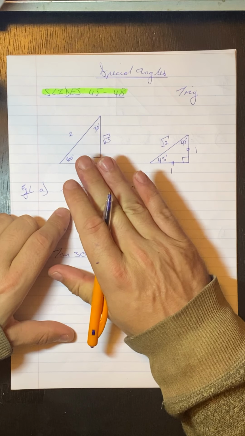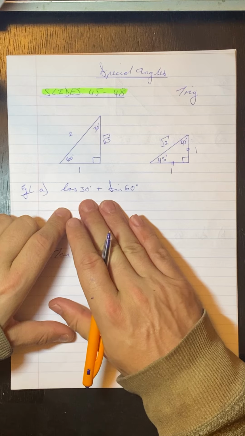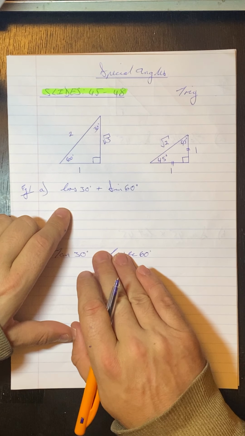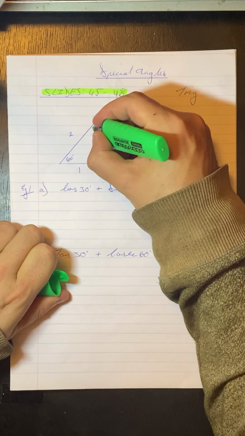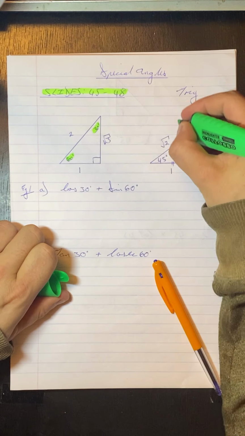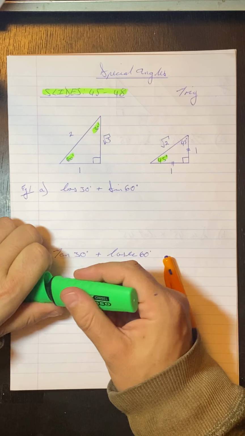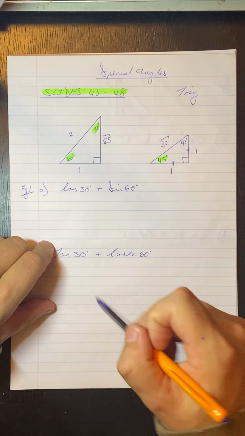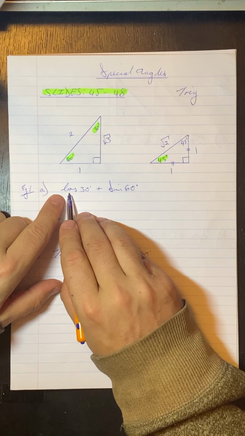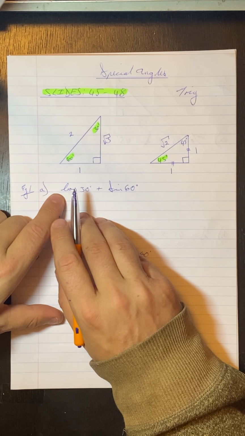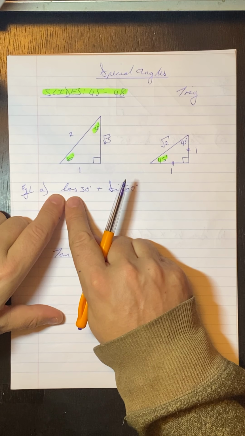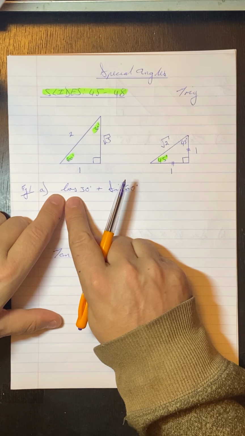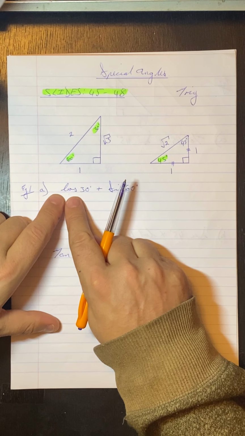And what we do is we use these things to help us find the values of these types of questions here. Okay, so I just want you guys to highlight your special angles. We have 30, 60, and 45. Okay, so let's have a look here. Cos in terms of opposite, adjacent, hypotenuse, remember what you're saying is silly old hens cackle and heckle. So it is adjacent, hypotenuse.